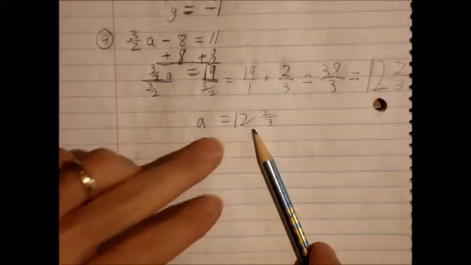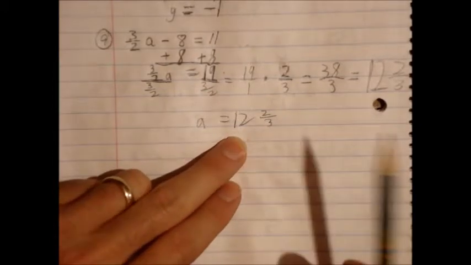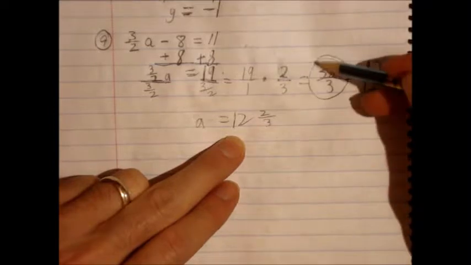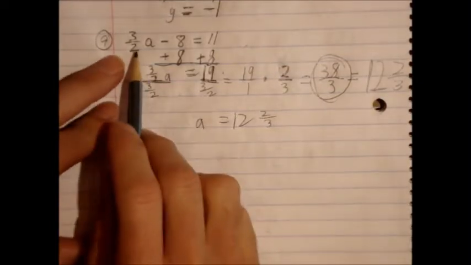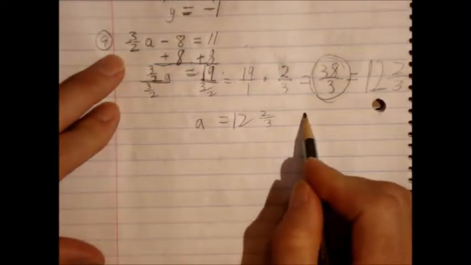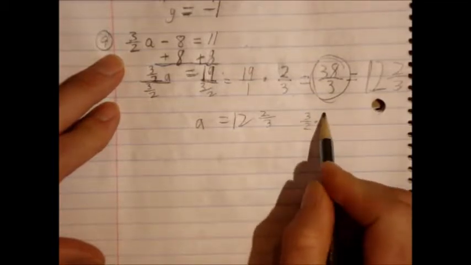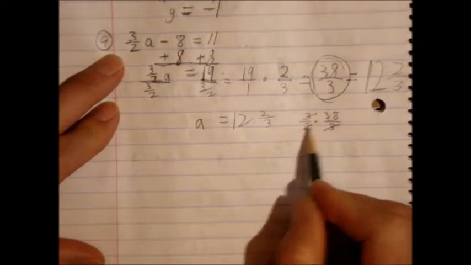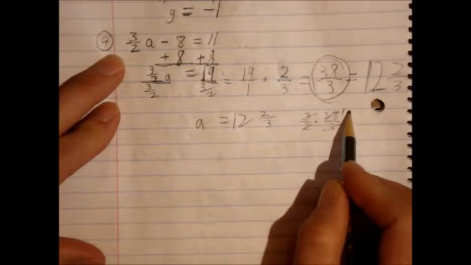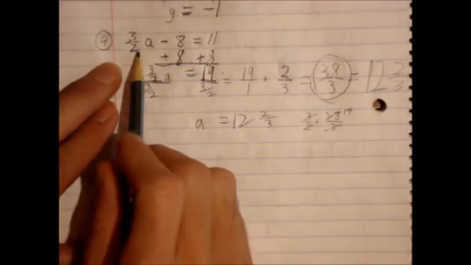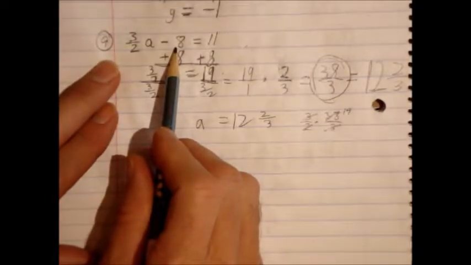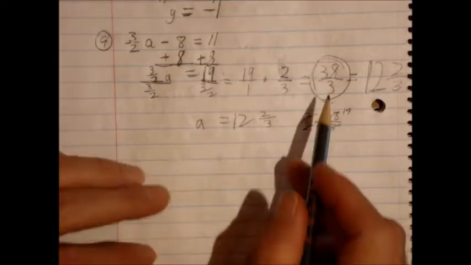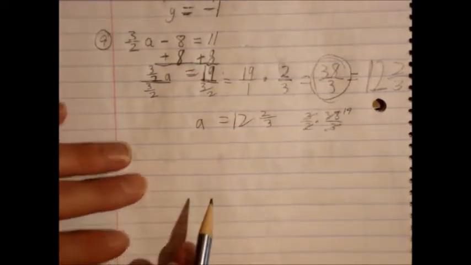I'm never a fan of mixed numbers. I'm not even going to consider it. Prior to going to the mixed number, he had 38 thirds. Let's check it. 3 halves times 38 thirds. I'm going to need to work that off to the side. 38 thirds. 2 goes in 38, 19 times. So it's going to give me 19. 19 minus 8. 19, take away 8 is 11. He must have got it right. 38 thirds. Good job, Eli Stroot.